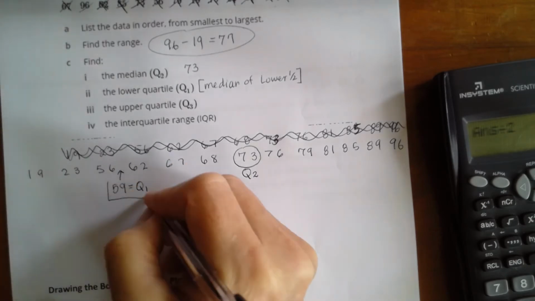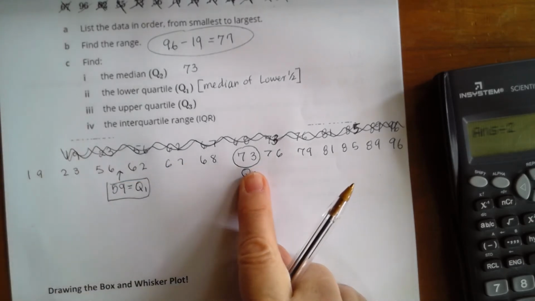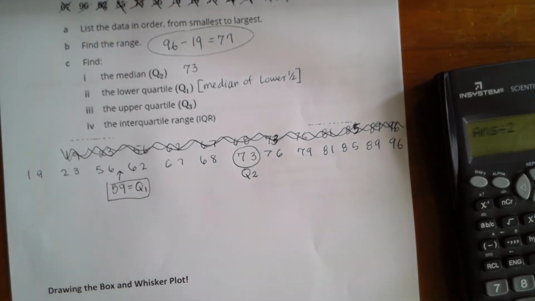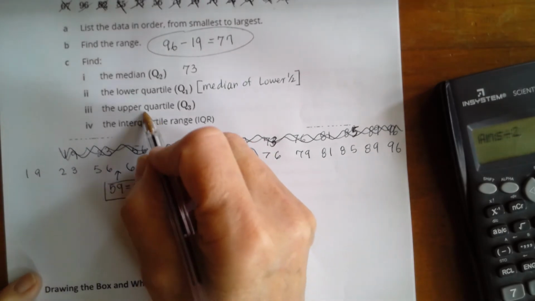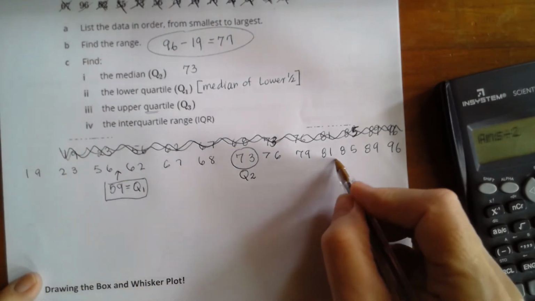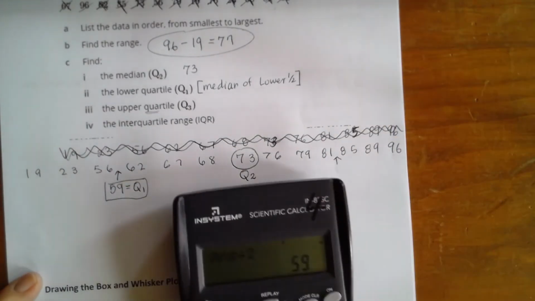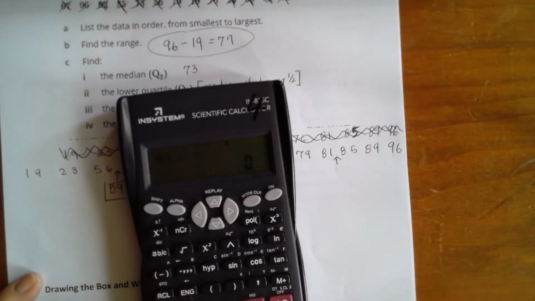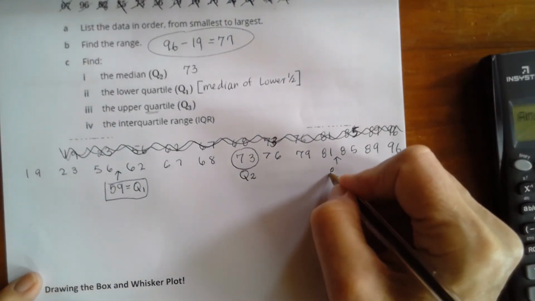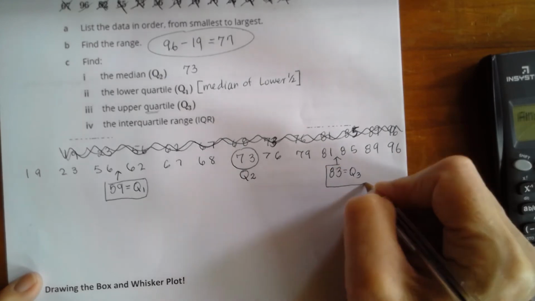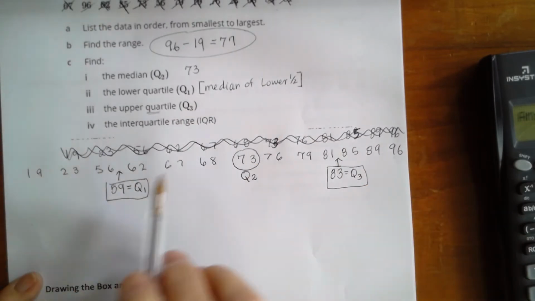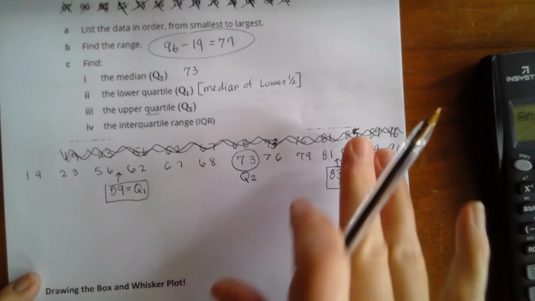So all of a sudden, I don't have this broken just in half anymore. I have it broken into quarters. So I need my other quarter from the upper quartile. And it's going to be between these two. So I do 81 plus 85 equals, and then divided by 2. And I get 83. Probably could have guessed that. And that's called Q3. So now I have this broken not just in halves, but in a quarter, a quarter, a quarter, and a quarter.